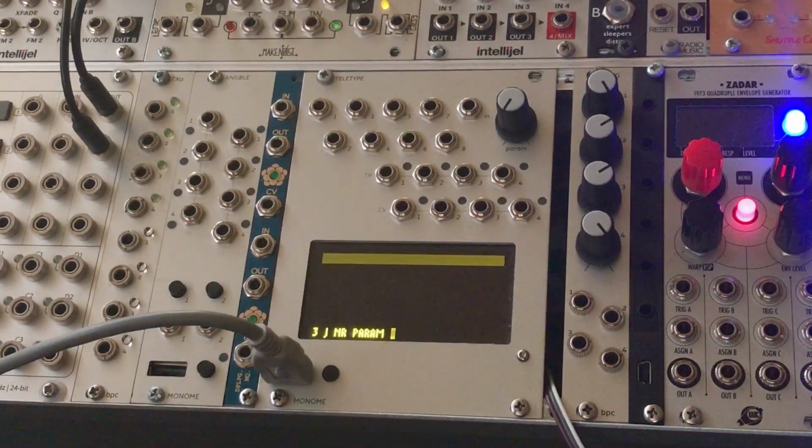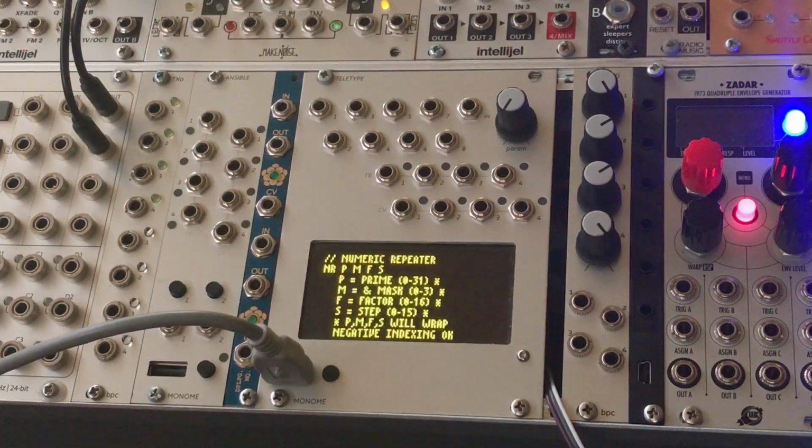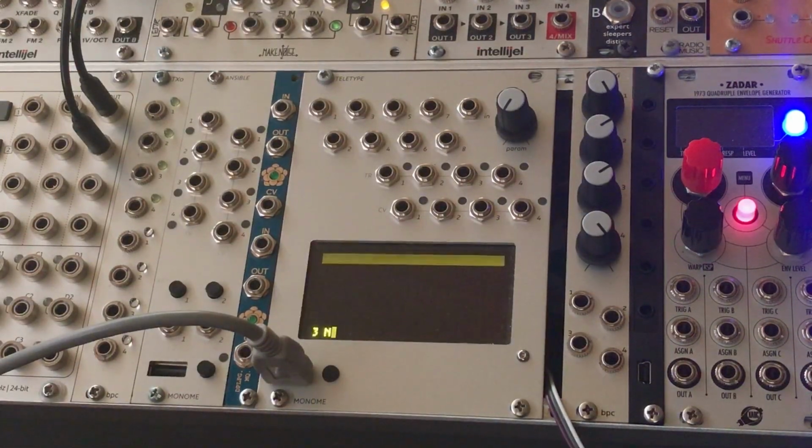The second parameter, I think was mask. I don't remember. We're going to hard code these for now. So let's just do 1 and 1 for the factor and mask. Actually, I can pull up help here, I guess. Mask is first.